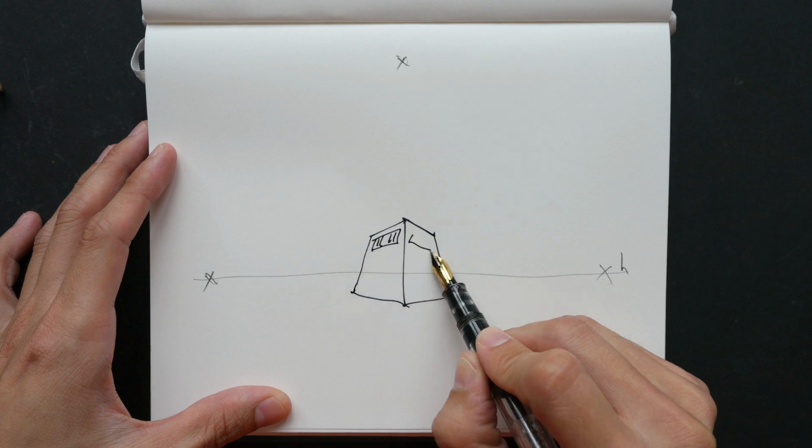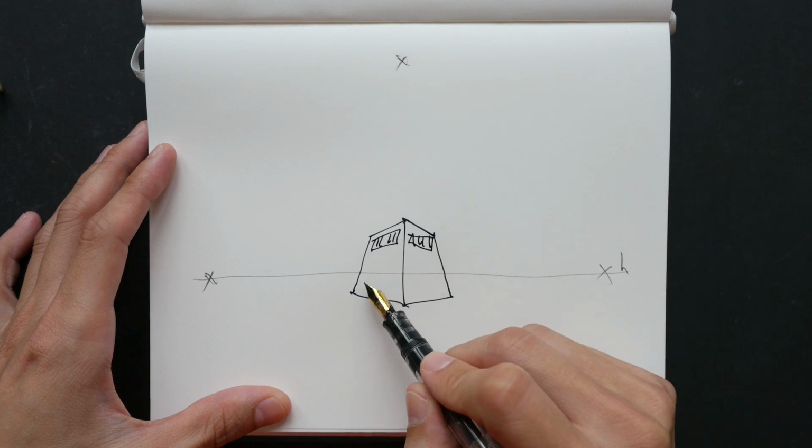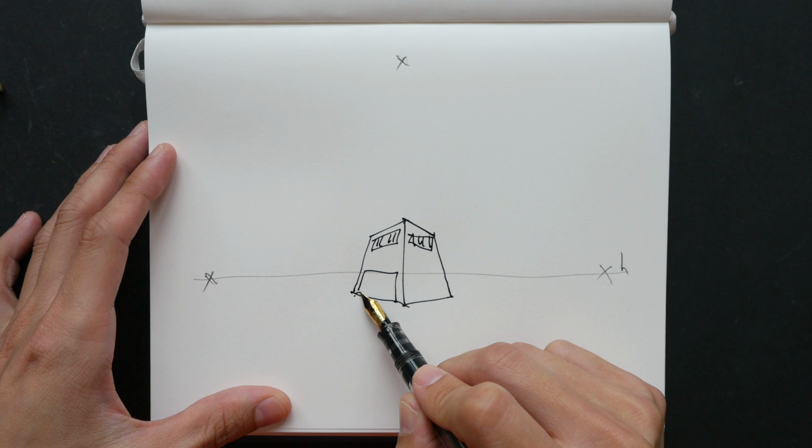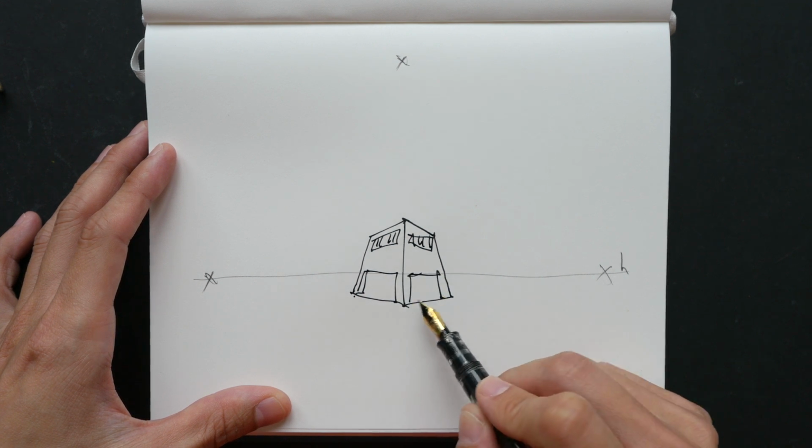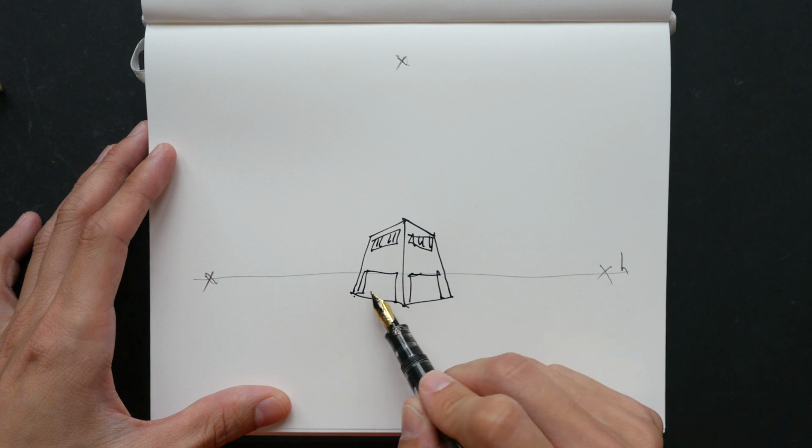Let me draw some windows. So this is how the building will look like. It will look a bit warped. So this is not something that we usually see in real life.